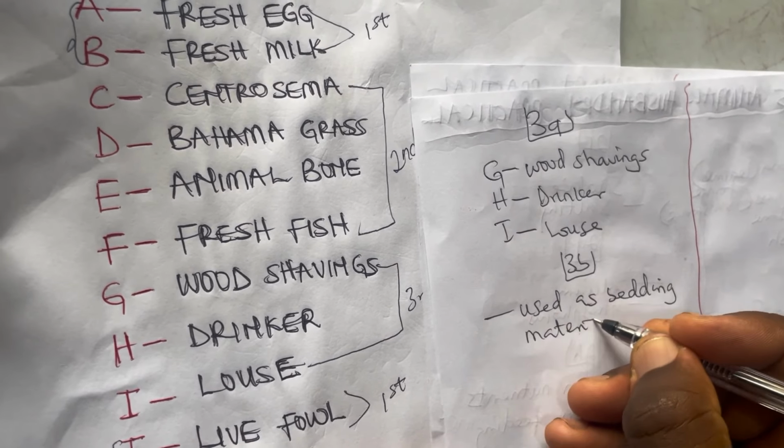So the next question I want to predict for you is 3C, which states that you should state the main function of specimen H in poultry farming. The main function of specimen H here, which is the drinker, in poultry farming. So what is it used for? It is used to provide clean drinking water to birds, because it is a drinker.